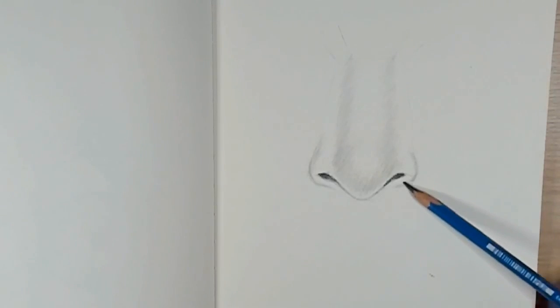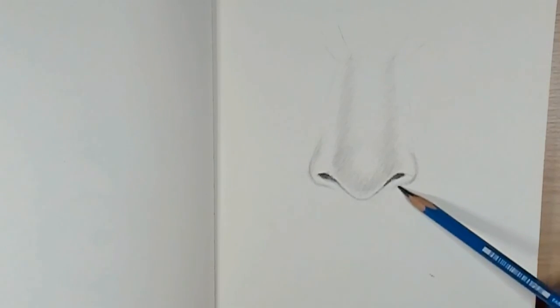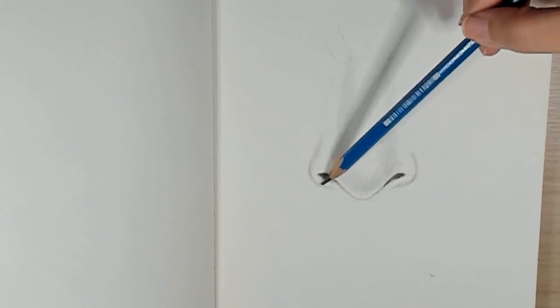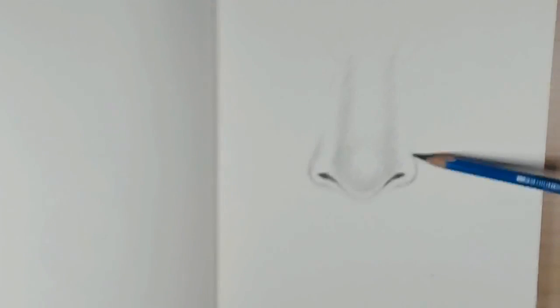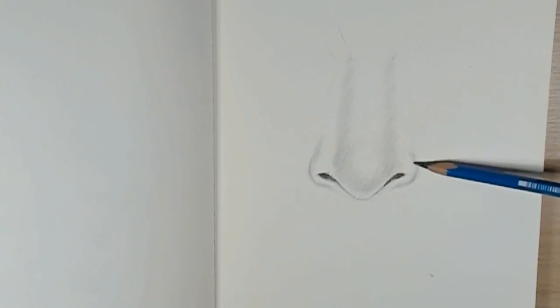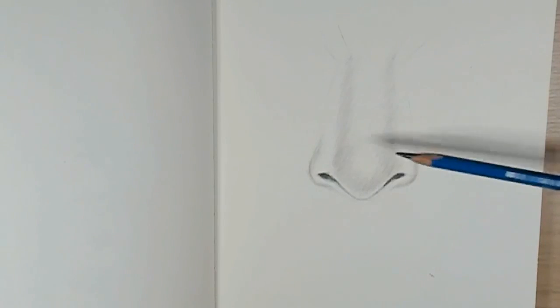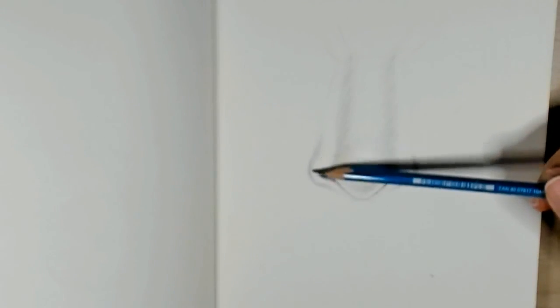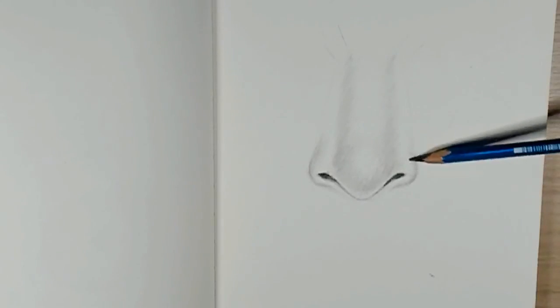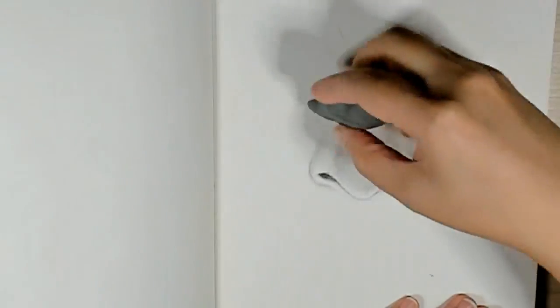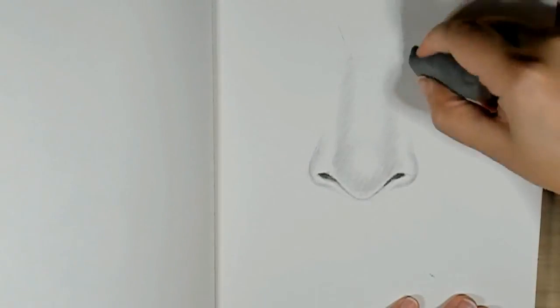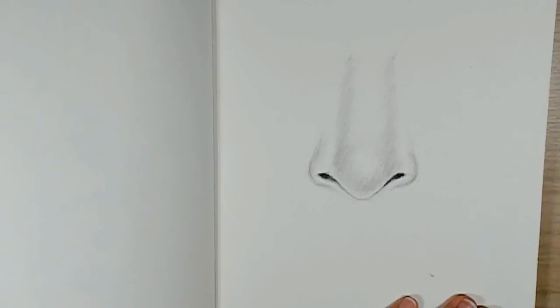Okay, so here you will have some shadow as well. Again, no actual hard lines unless you really see one, which is here at the top of the nostril. Okay, and then the edges, soften it. Try to ease into the white parts. Okay, and then once you're done, you can now even erase further the guidelines so that it will start to look like an actual nose.